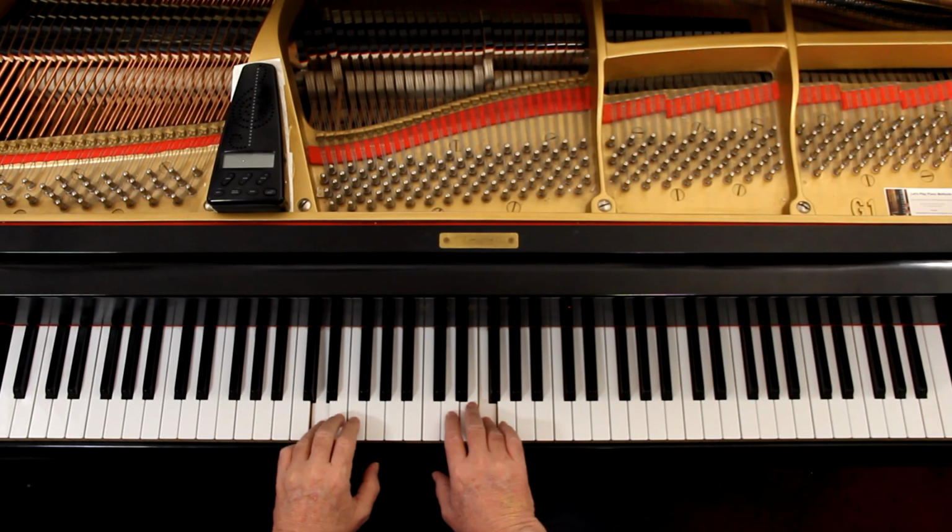Now as far as the speed goes, this says moderato here. I would take it a little faster than that, but okay, moderato's fine. It's a tricky piece with the hands both doing their own thing. It's like a walk and you know where you're going.